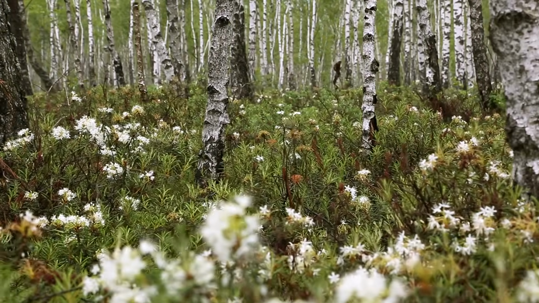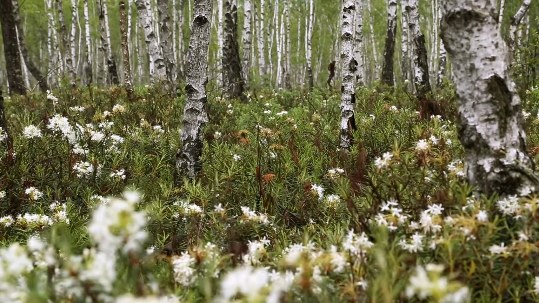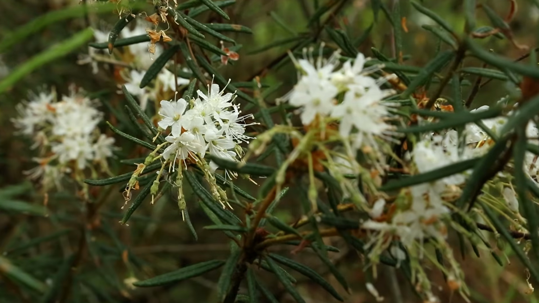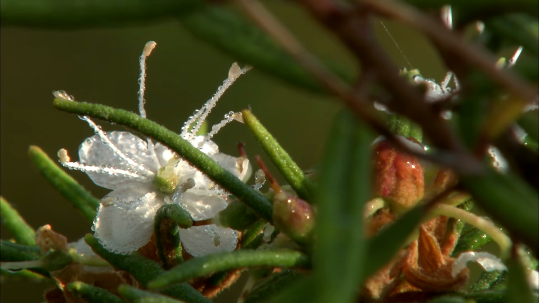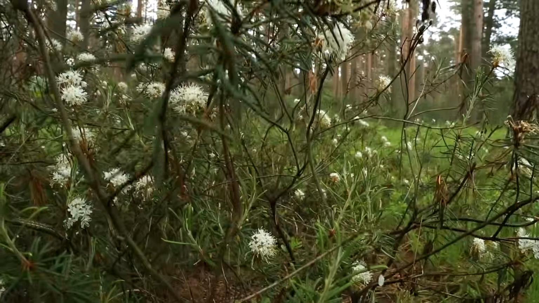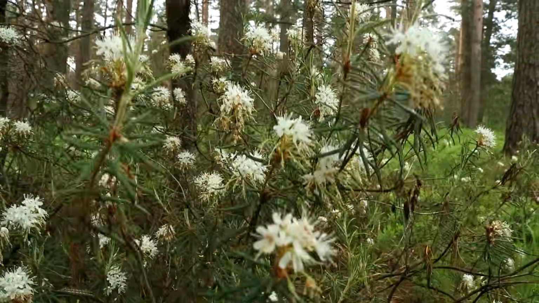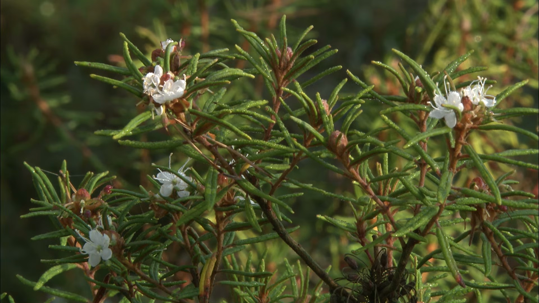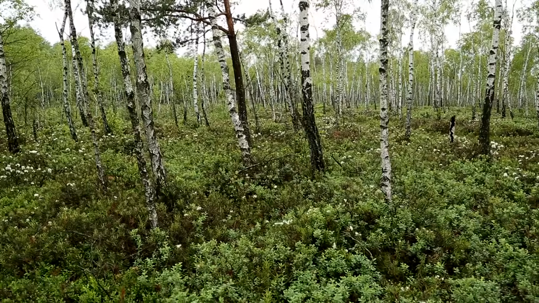In wet forests, on peat bogs or in swamp forests, in wetlands and shady areas grows the marsh Labrador tea. Such forests have their specific smell of essential oils from the leaves and shoots of the marsh Labrador tea. This strong and characteristic aroma can even cause dizziness and headaches.